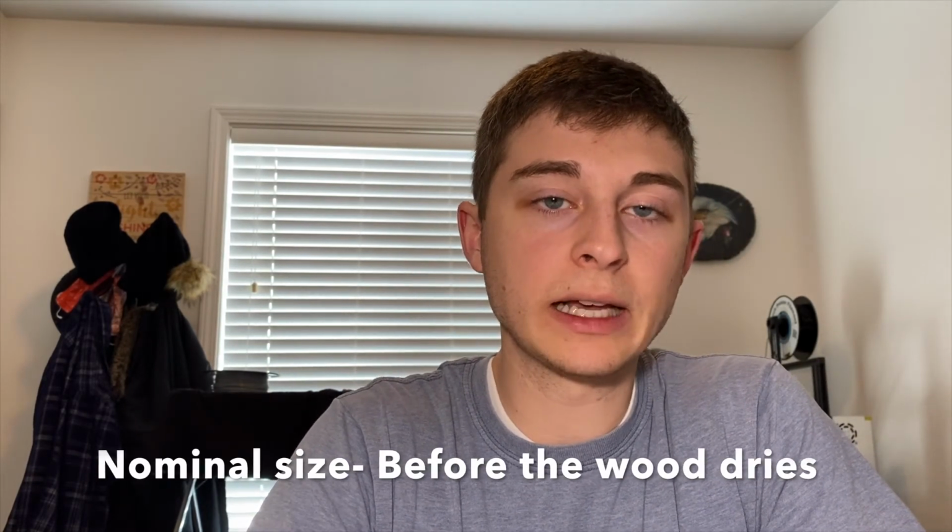Another important thing to understand when working with lumber is that there are two sizes: nominal size and actual size. Nominal size is the size of the board when it's cut from the tree. Mostly we speak in nominal sizes, so 2x4, 2x6, 2x8, 2x10, 2x12, things like that. They're all even numbers, because they're cut evenly.